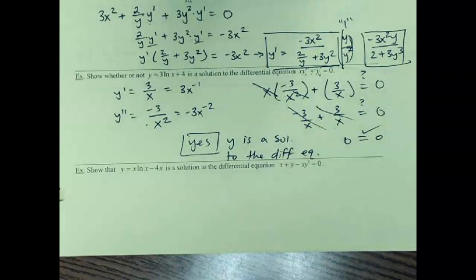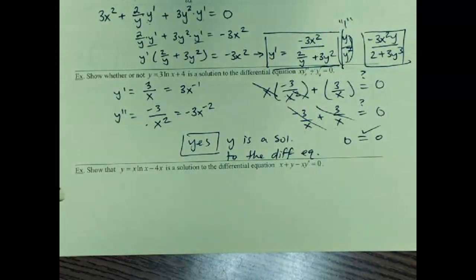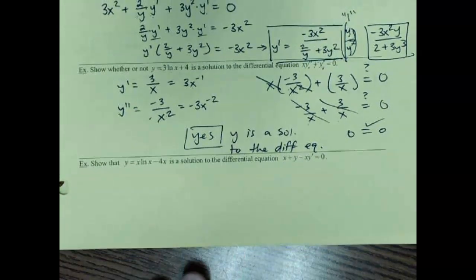Okay, if I got something that it wouldn't have worked, then the answer would have been no, it's not a solution. Okay, but if it asks you, is something a solution or not, it means when you plug it in, does it work? All right, last one.